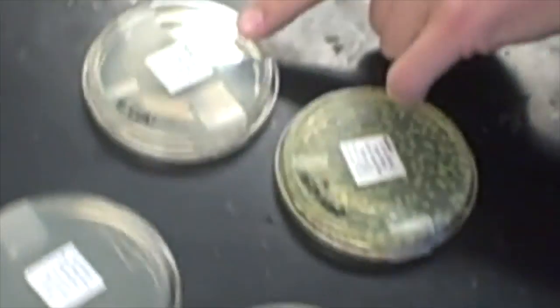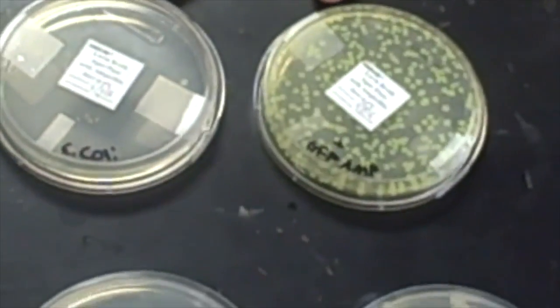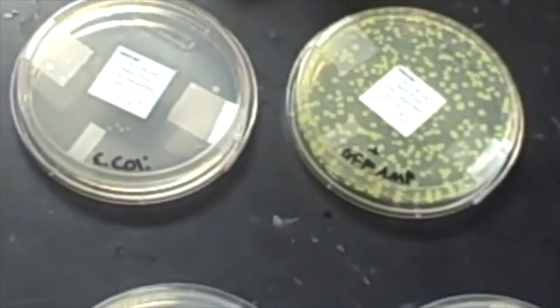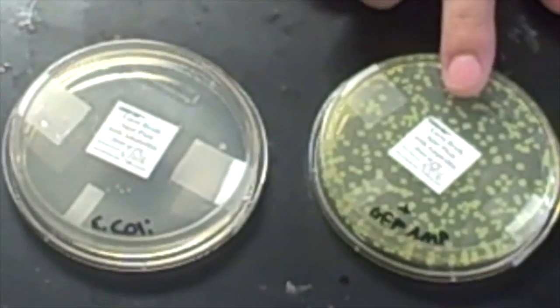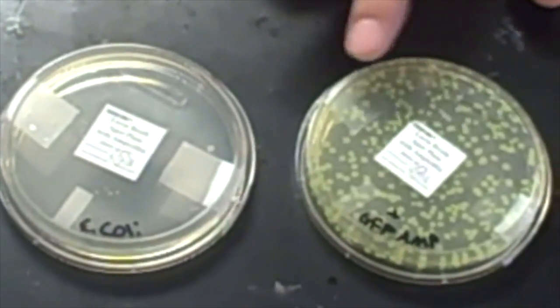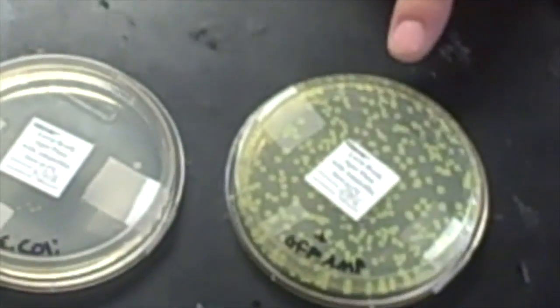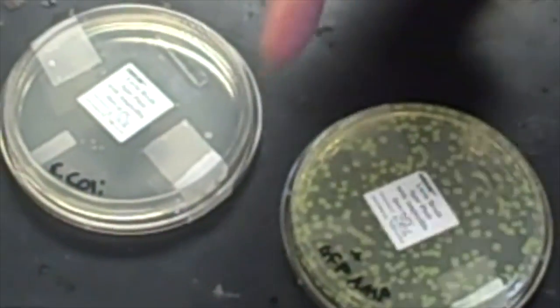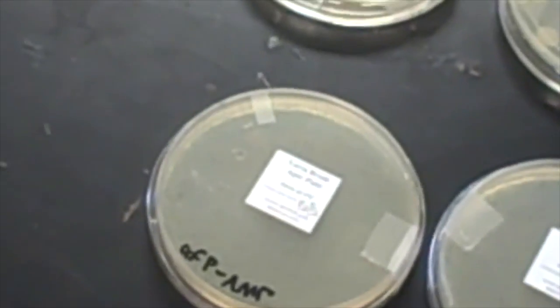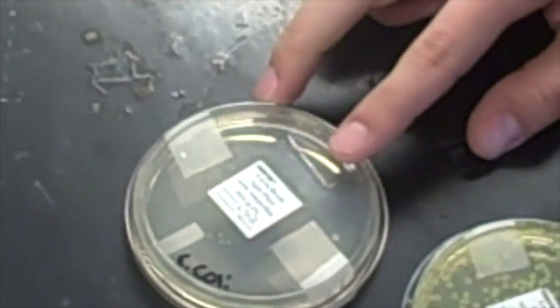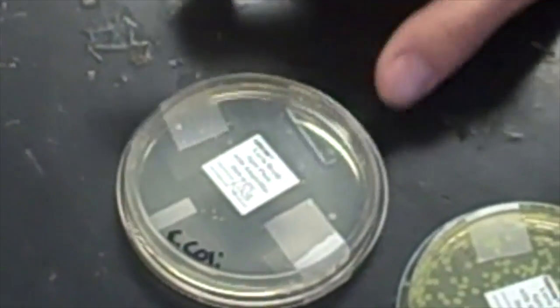It's because only some of the bacteria got the plasmid and the rest died. And then these 2 plates have the ampicillin in the agar, which is what they reside on, and this one has the GFP ampicillin plasmid in the bacteria, and you can see that they formed a bunch of colonies, but not as much as the one with no ampicillin in it. And this one was just E. coli with no plasmid, and they all died.